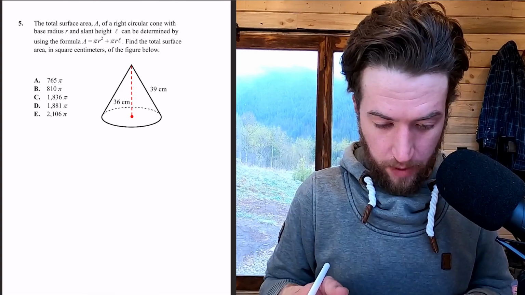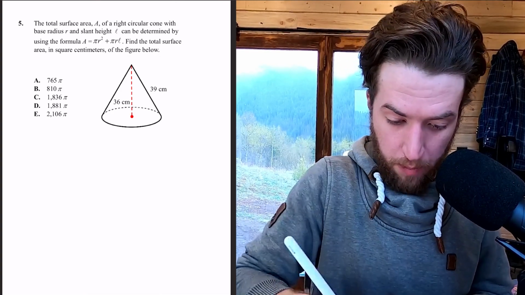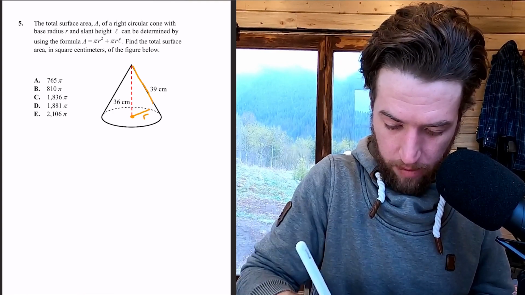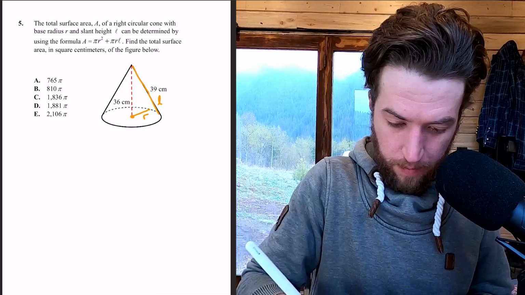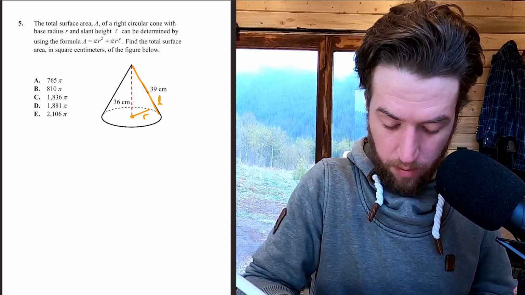All right. So here we have a cone, the total surface area of a right circular cone with a base radius r and slant height L. So it says find the total surface area of the figure below.